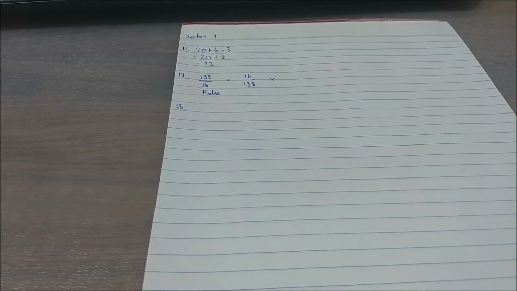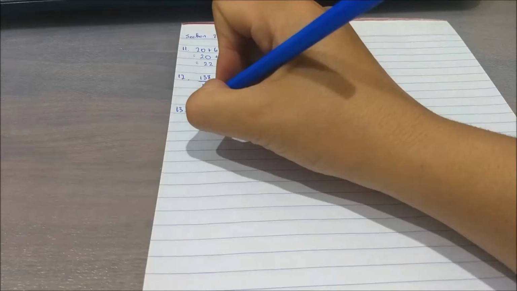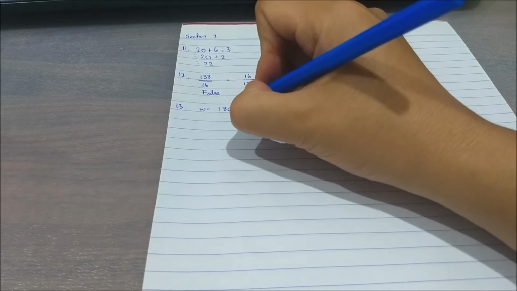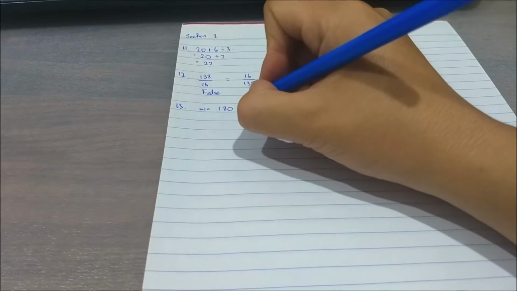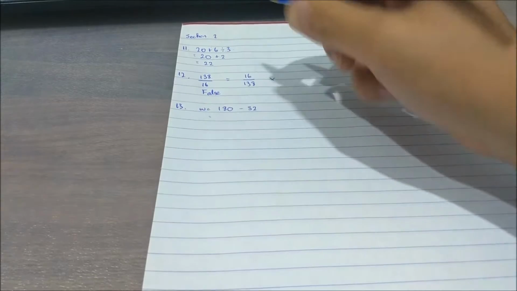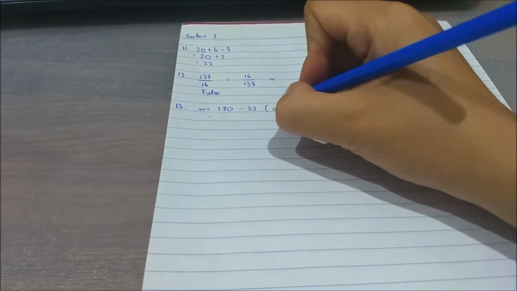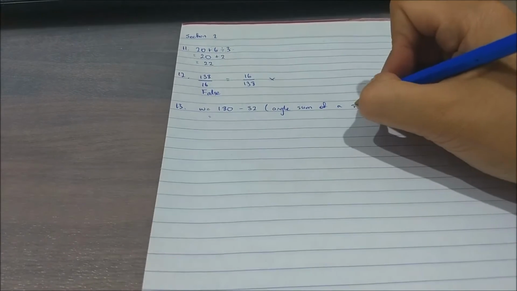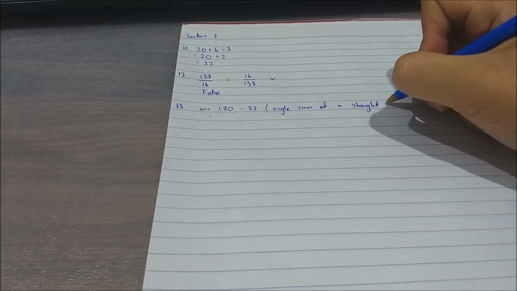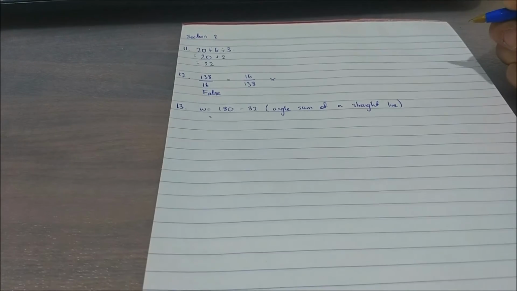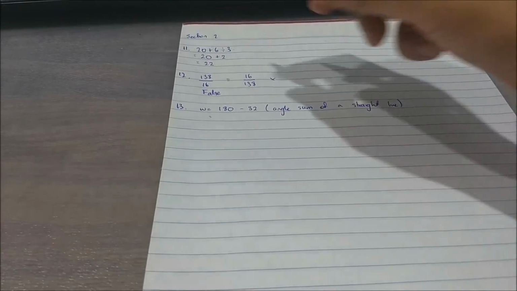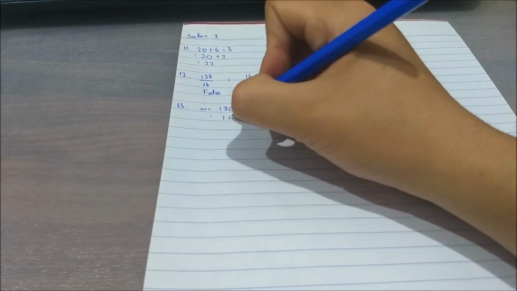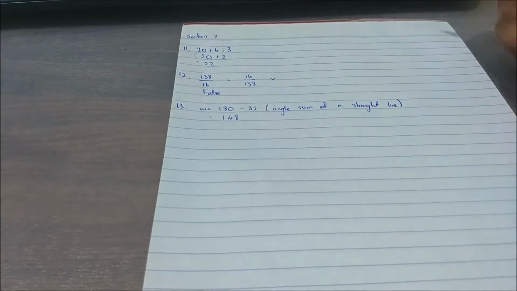Find the value of W, provide a reason. Okay. So to calculate W, we know that's a straight line. So straight angle. In a straight line, the angles add up to 180. So 180 take away 32. We know that because, we'll just write, angle sum. So just do 180 take away that, you should get 148 degrees.